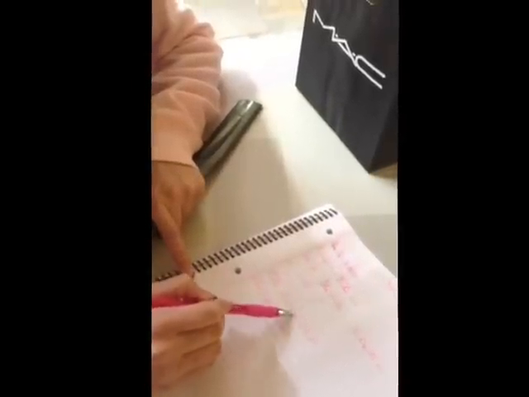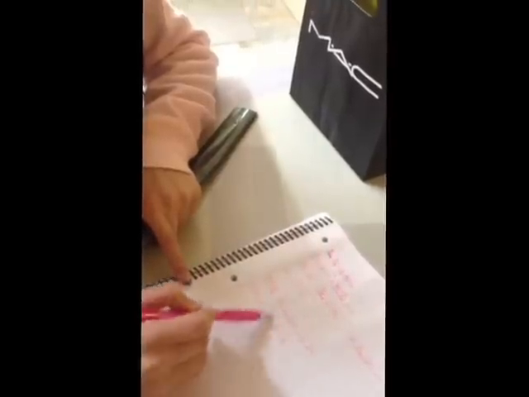So 3.5 times 0.0625 times 3.14 equals 0.69, and that is the volume of the lip gloss. I didn't know it was this much.